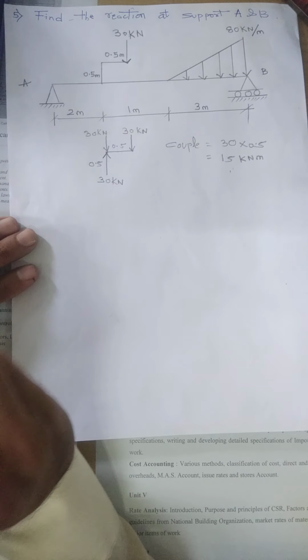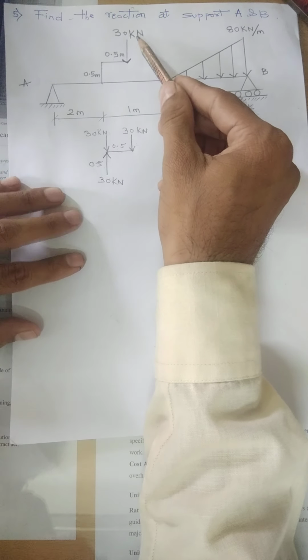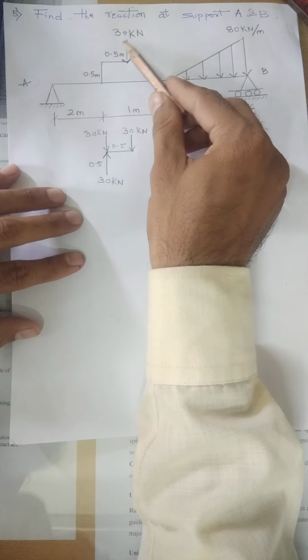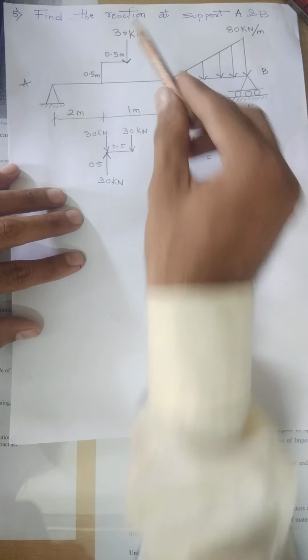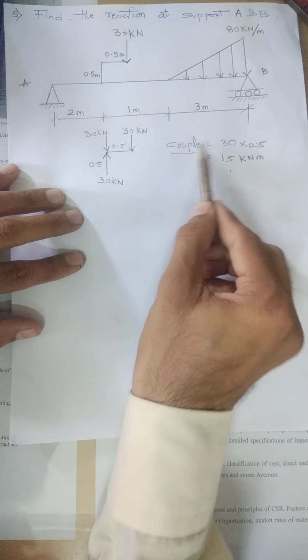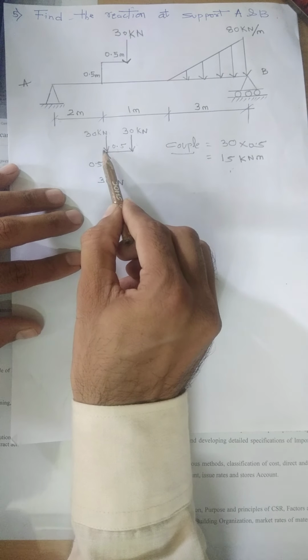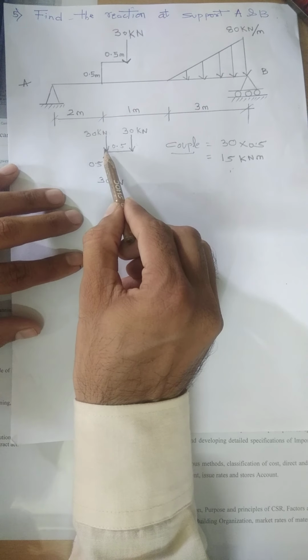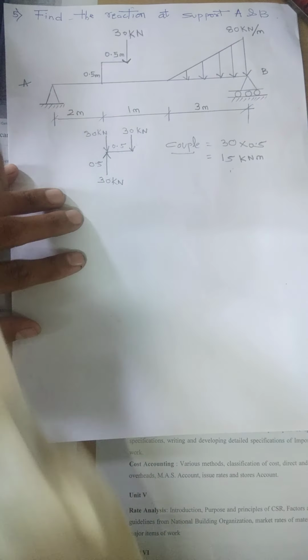So this bracketed 30 kilonewton force has been converted into one couple, and the other downward force of 30 kilonewtons. Is that clear to everyone?